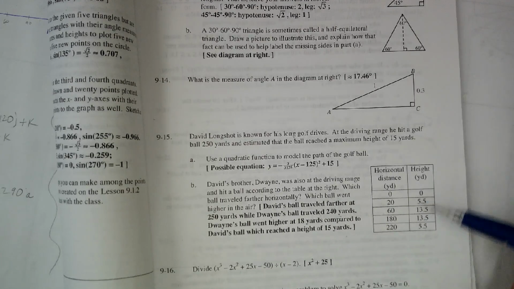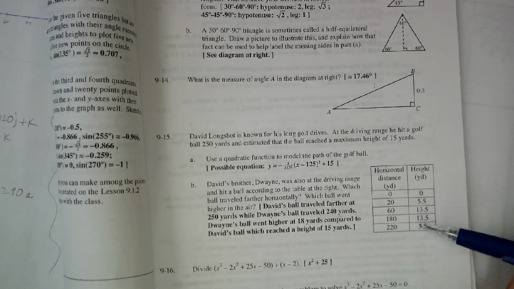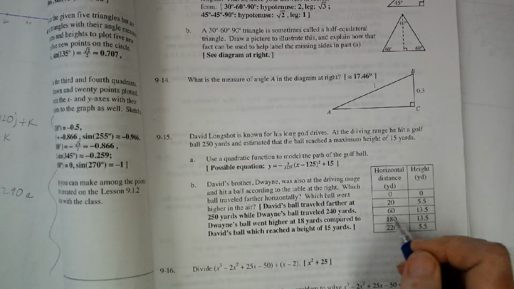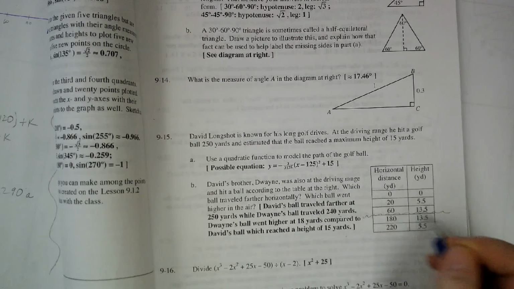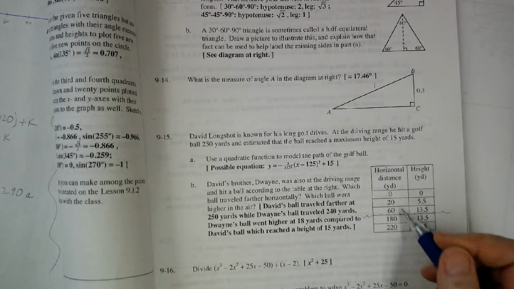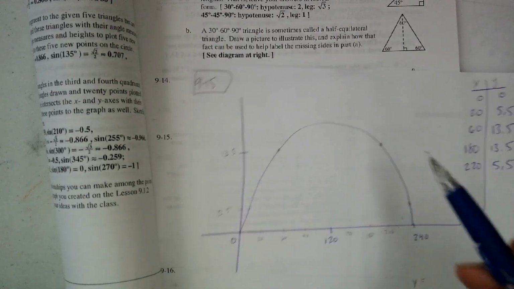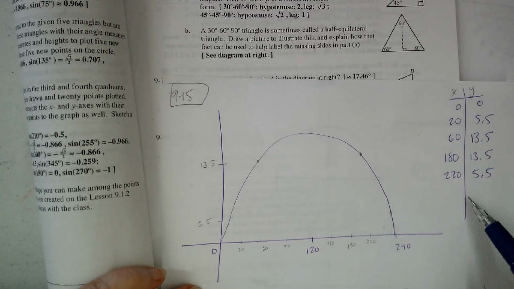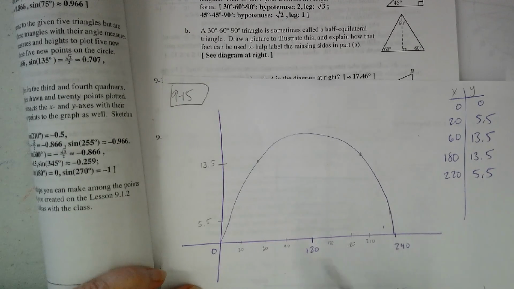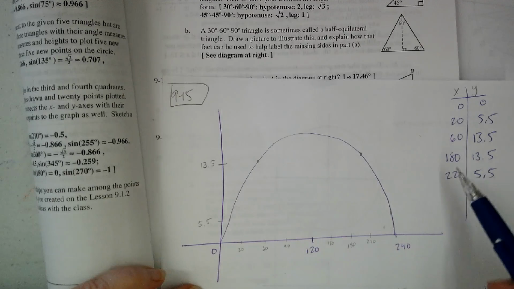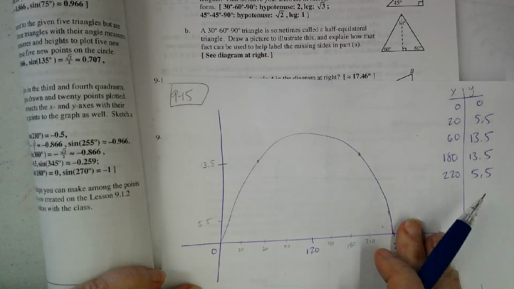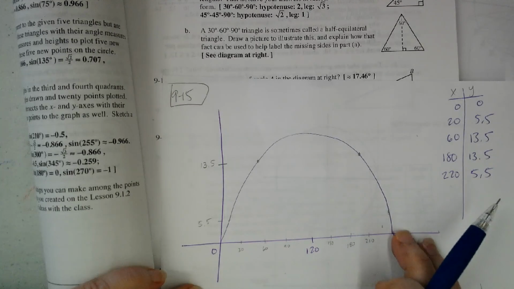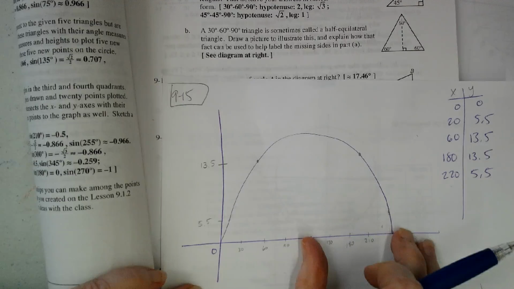But if you spend some time looking at this table, you'll see that the vertex was somewhere in between 60 and 180. If you go ahead and just plot some of the points, you'll see that, well, I didn't know the 240 before I started, and that's how I got the 120.